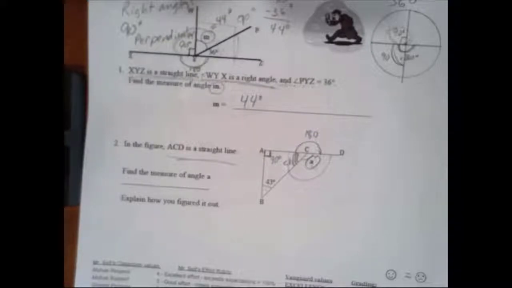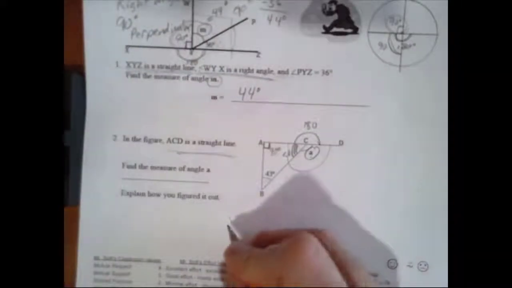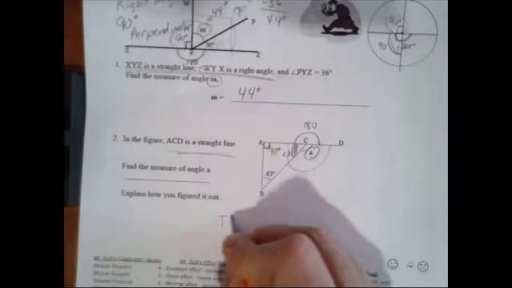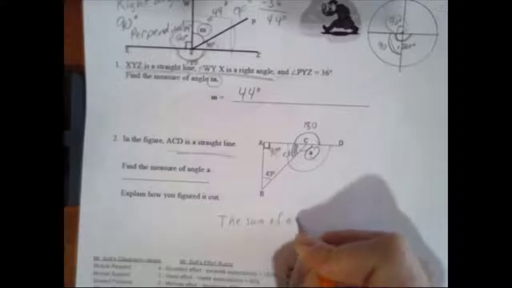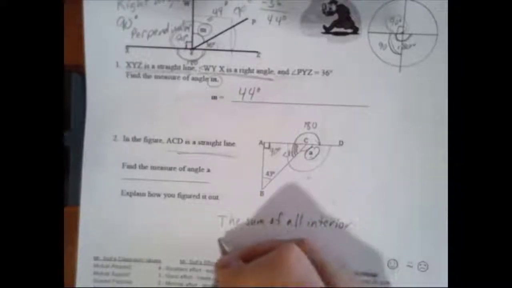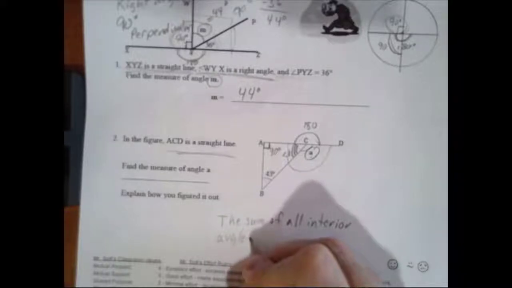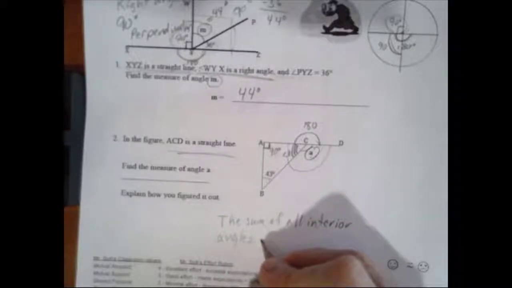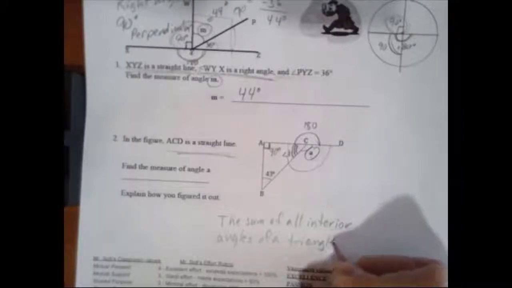All right, unpausing the video. Hopefully someone generated some idea that said, didn't we find out that the sum of all interior angles of a triangle is 180 degrees?